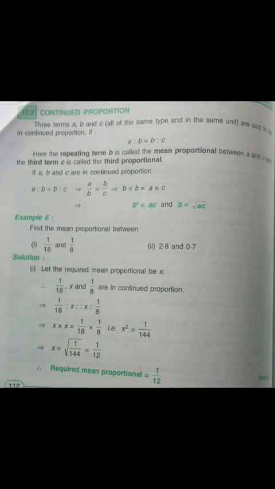See now, we can see the one example number 6. So 1 upon 18 and 1 upon 8, we have to find this mean proportional. So let the required mean proportional be x. We have understood, that means we have considered mean proportional is equal to x. So what are the terms? Then 1 upon 18, x, and 1 upon 8 are in continued proportion. So we can write down this in proportional format, which is 1 upon 18 as to x as to 1 upon 8.